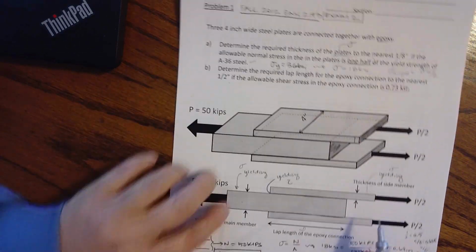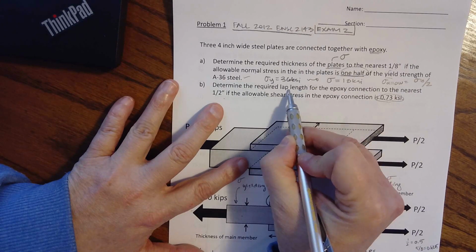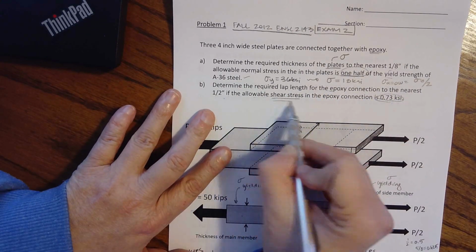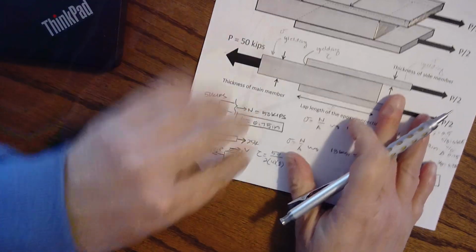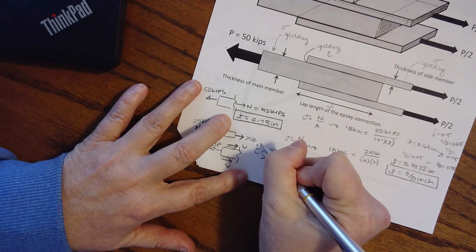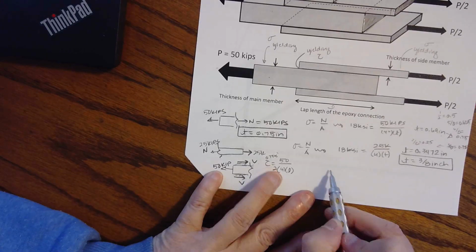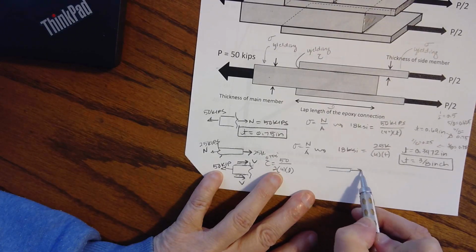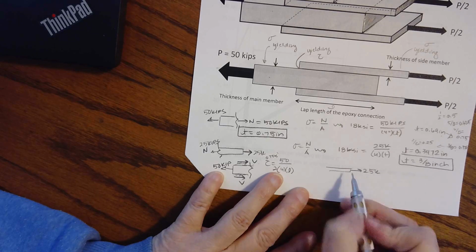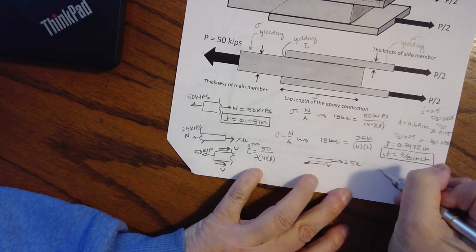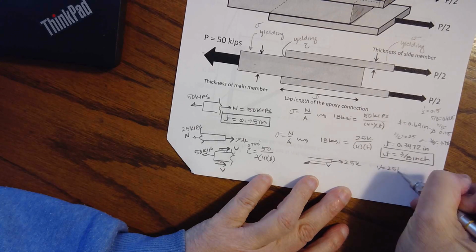And let's go back and see what we have here. Determine the required lap length for the epoxy connection to the nearest 1/2 inch if the allowable shear stress is given. So we would use that 0.73 KSI, okay? I could also look at just the top, and when we do that, we have 25 kips pulling, which means our internal shear, if we use statics, our shear equals 25 kips.